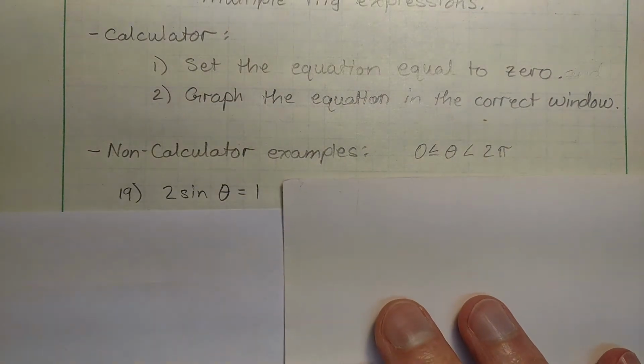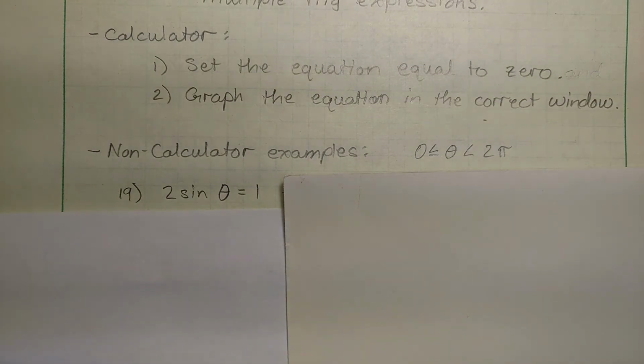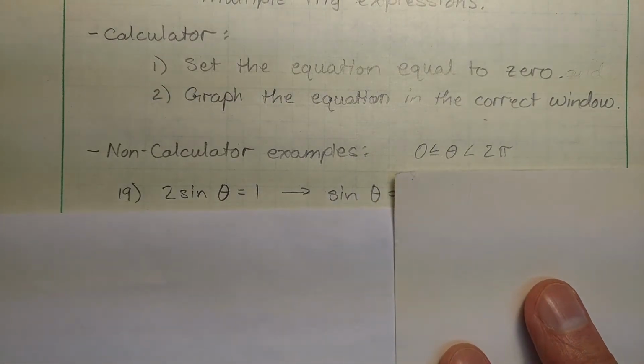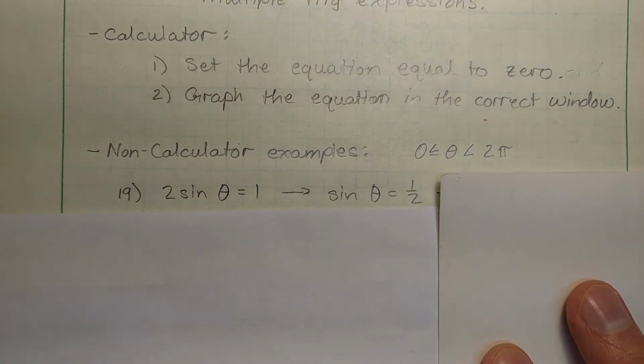First example is number 19. We want to solve the equation 2 times the sine of theta equals 1. So we want to know what angles I could put in for theta that would make this a true statement. So what I'm going to do, this is just a single trig expression, so I'm going to solve for that sine of theta. To get the sine of theta by itself, since it's multiplied by 2, I'll divide both sides by 2. So I will get the sine of theta is equal to, and if I take 1 divided by 2, I get 1/2.